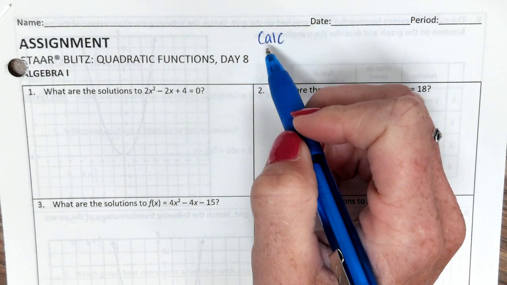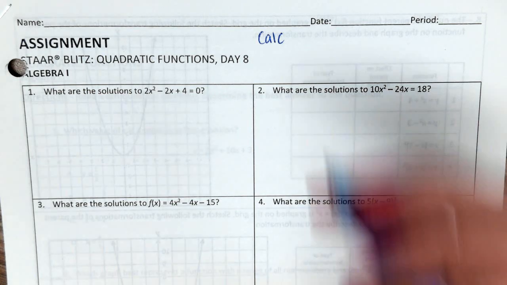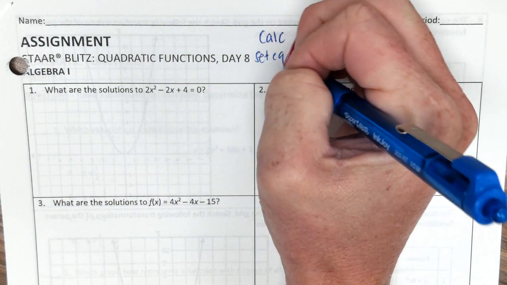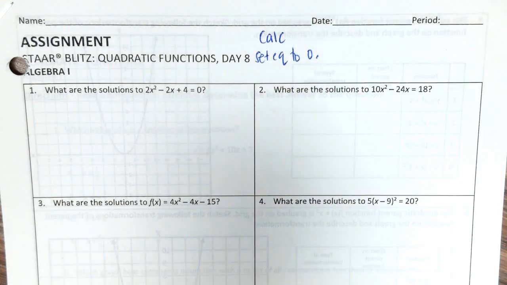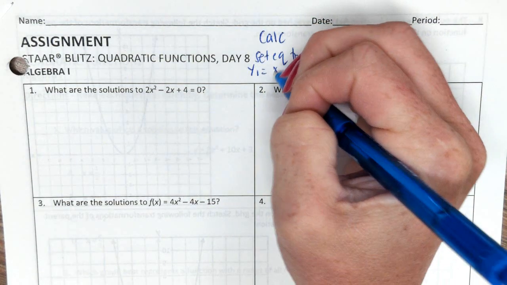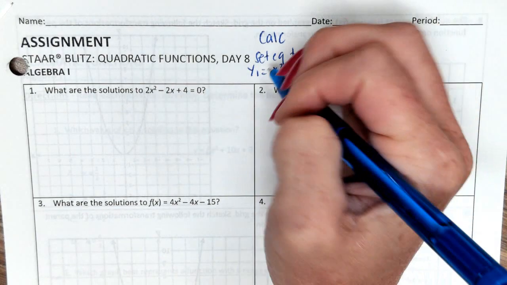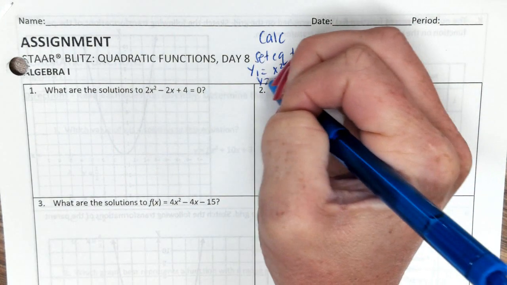To solve a quadratic in your calculator, what do you have to set it equal to? 0. So set equal to 0. For y1, you'll put in the quadratic like x squared plus 3x plus 4. I'm just making that up. And for y2, you'll put in 0.